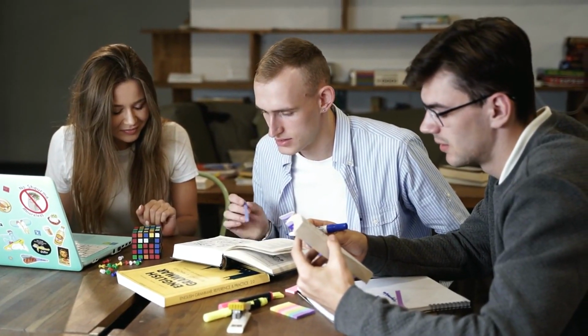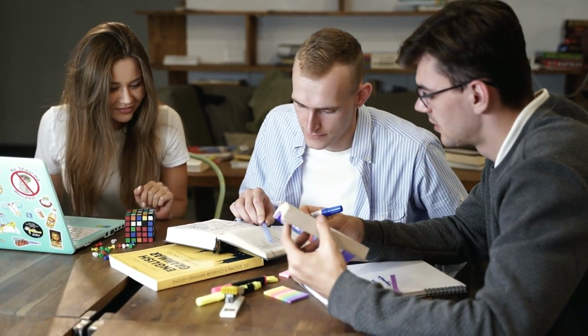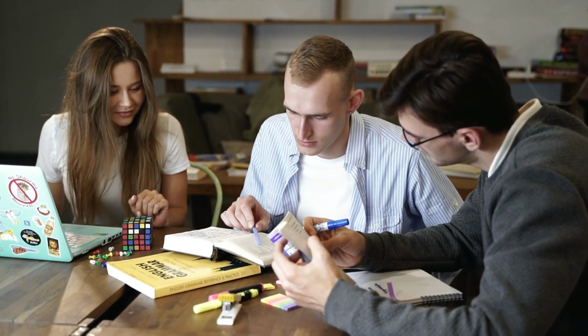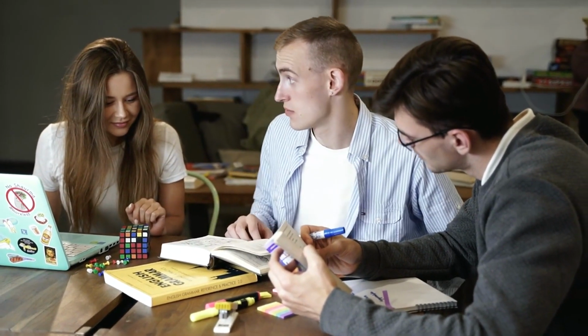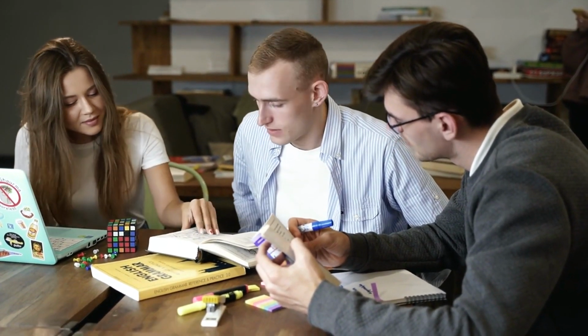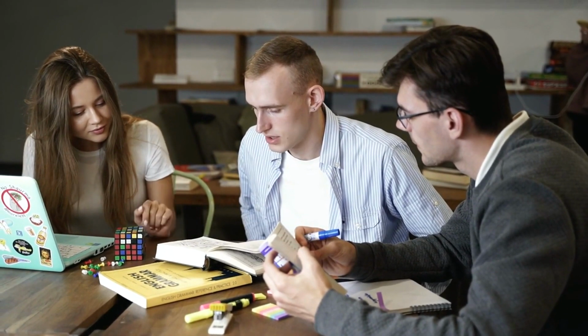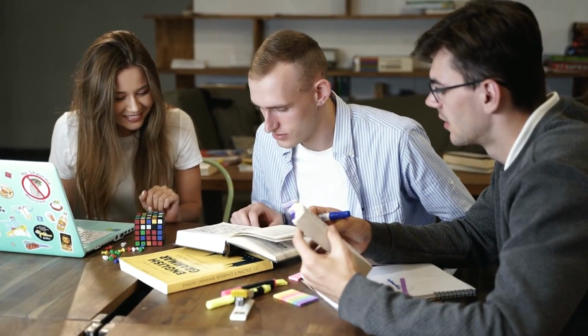The first step in creating a study group is to define its purpose. Are you looking to revise specific topics, complete assignments, or prepare for exams? Clearly defining the purpose will help attract like-minded individuals and ensure everyone is on the same page.